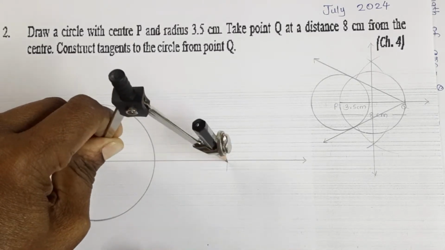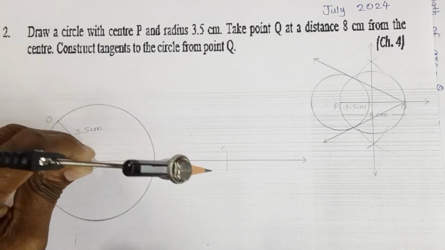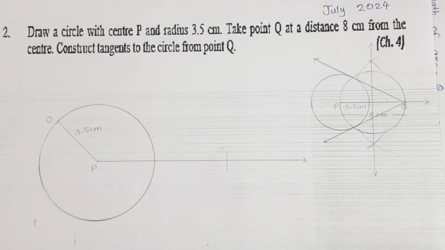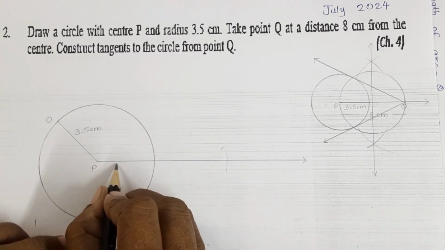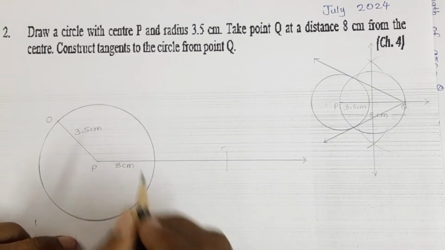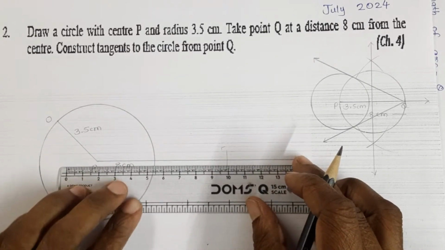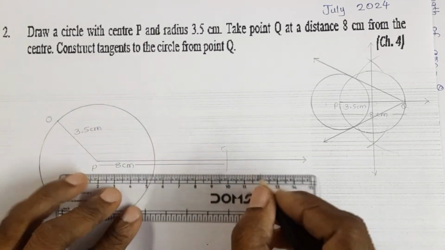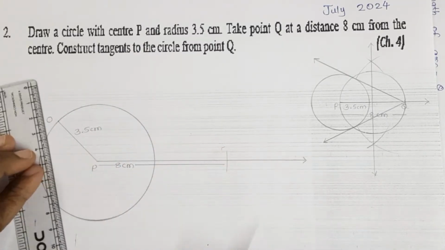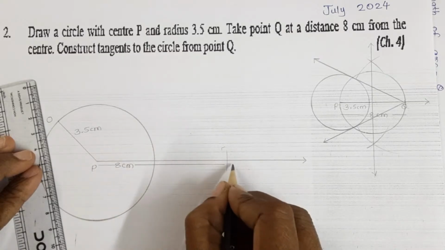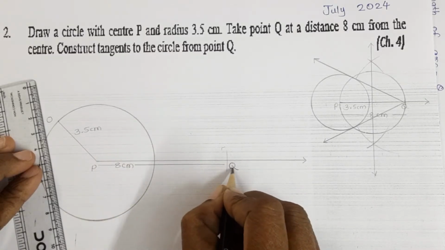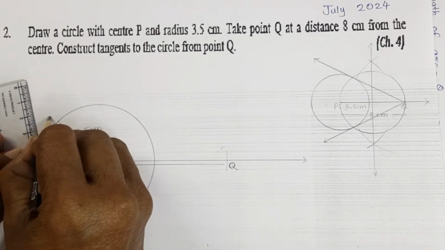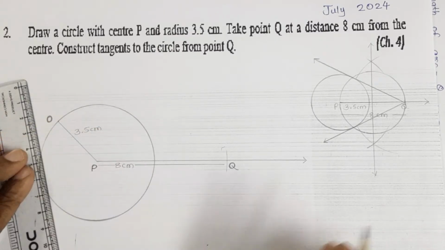Here. So make the arc here. Make the arc, and then write down 8 centimeter. This is of the distance 8 centimeter, students. This is the point Q, so I write down Q here. Here is the P, students. Here is the O.